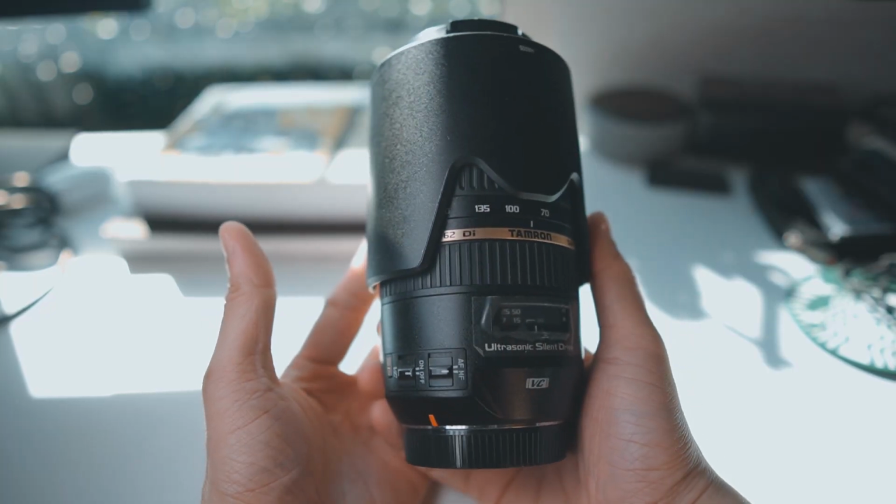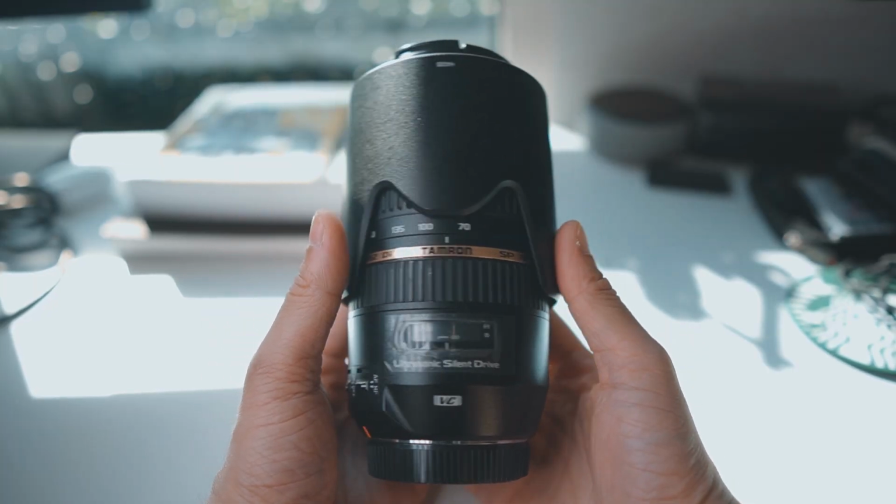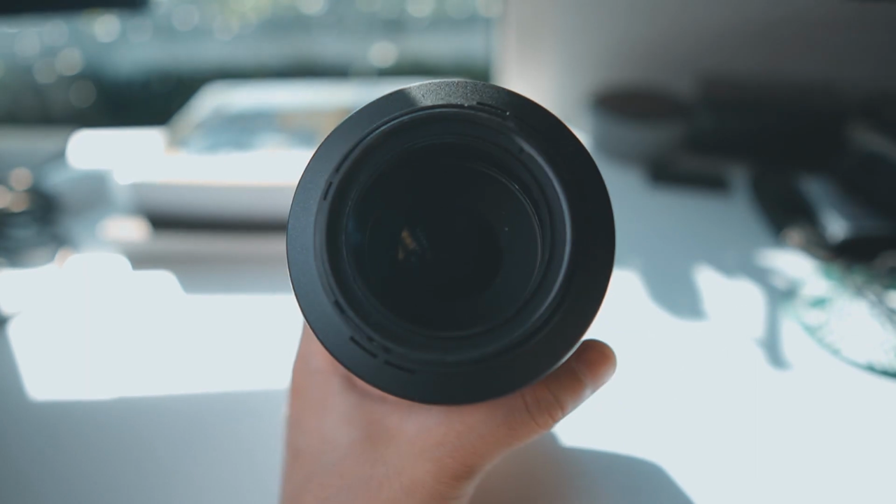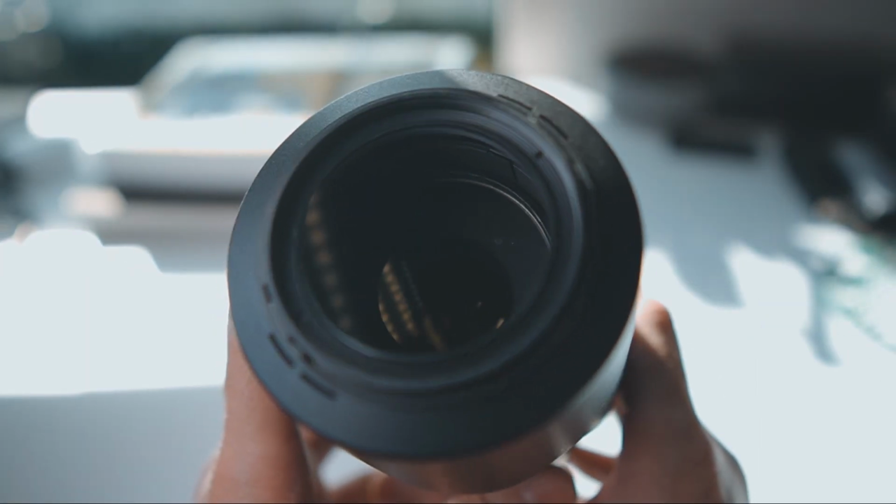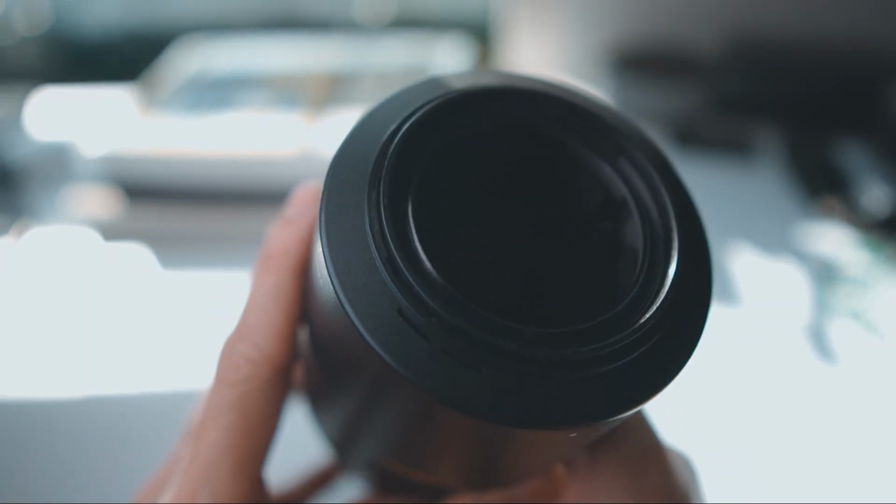One thing to note about this lens though is its aperture. At f4 and 5.6 at the widest apertures, it really won't give you much of a performance in low light conditions. That being said, I was really only using it during the day anyway.